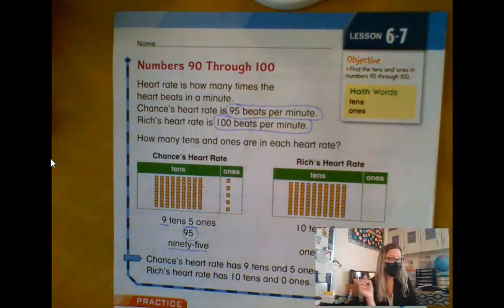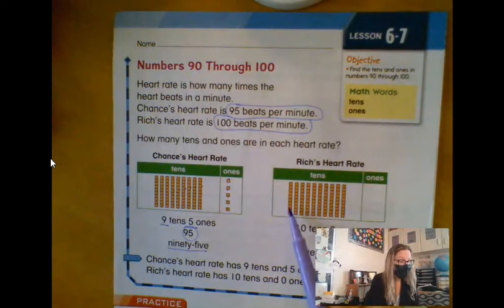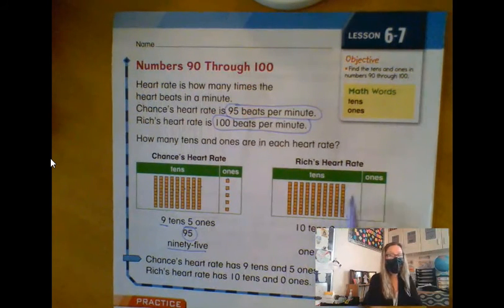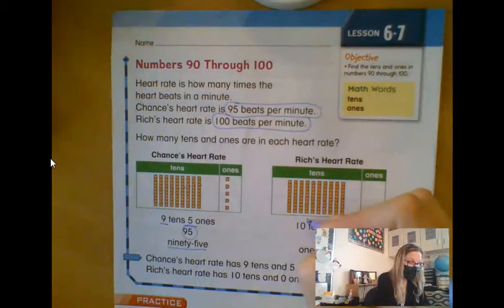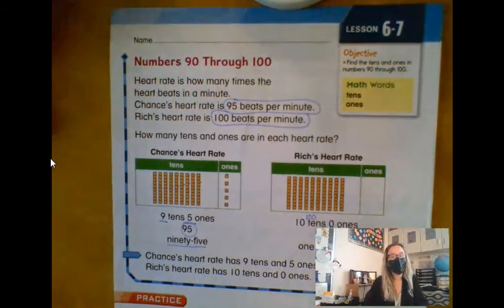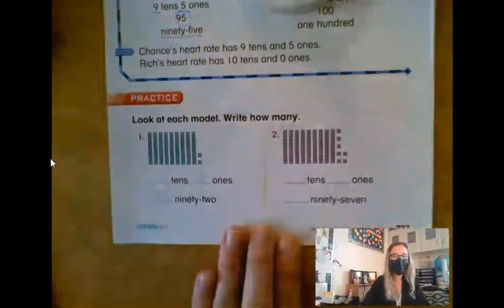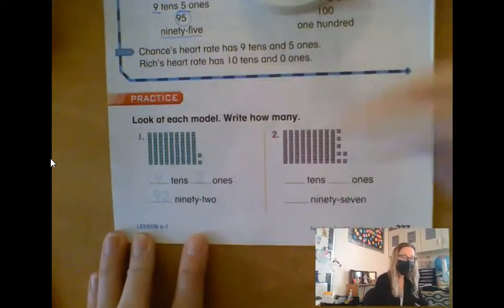When we look at Rich's heart rate, we see that there are 10 tens, or one of those 100 blocks. And so 10 tens, 10, 20, 30, 40, 50, 60, 70, 80, 90, 100. 10 tens is 100. So now we're going to go down to do the practice questions, and we see that they've done the first one for us.